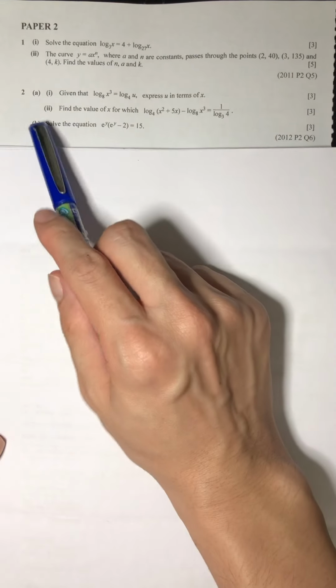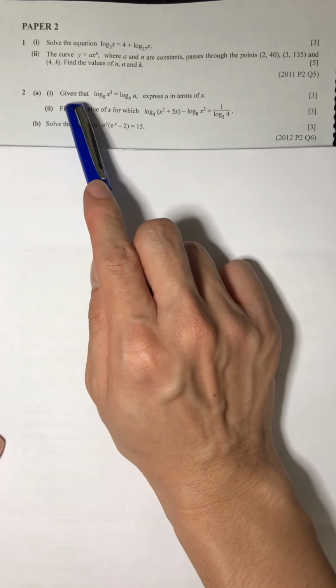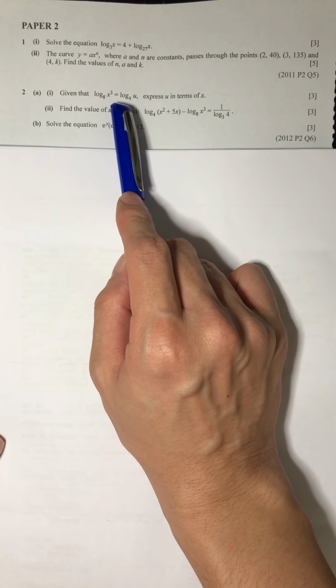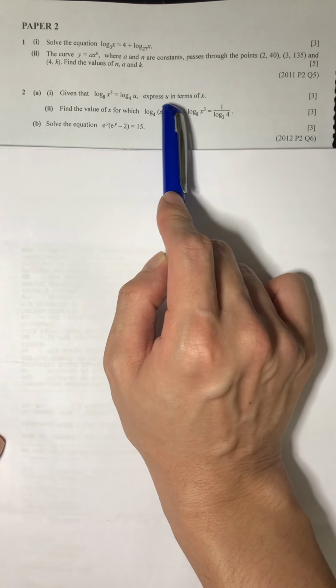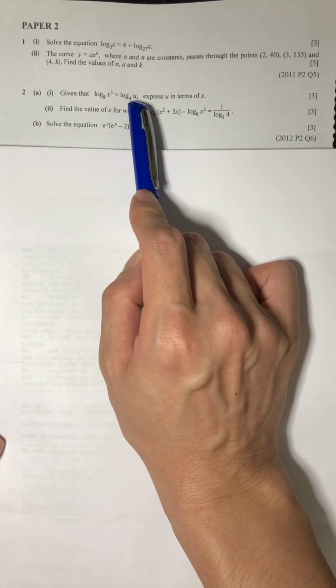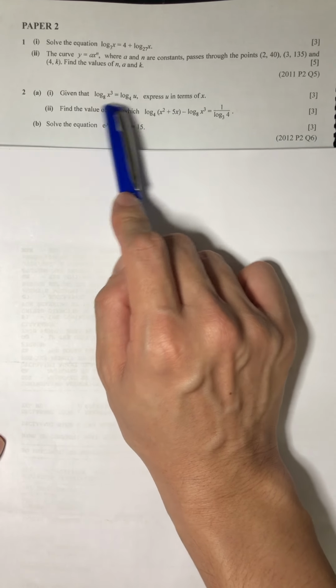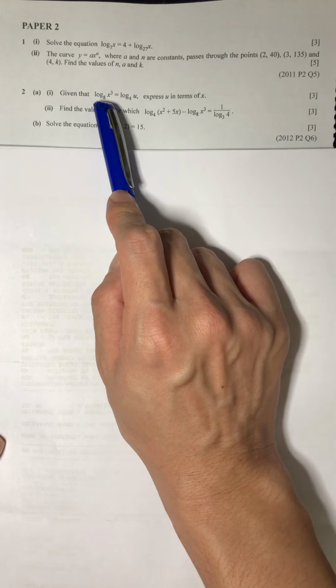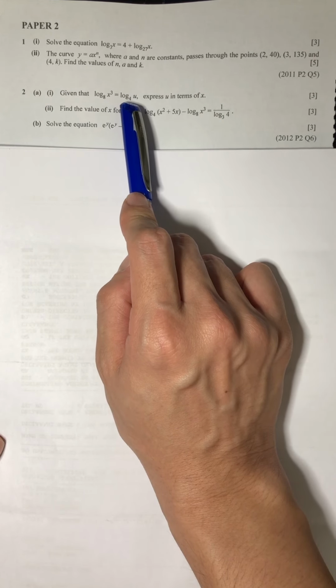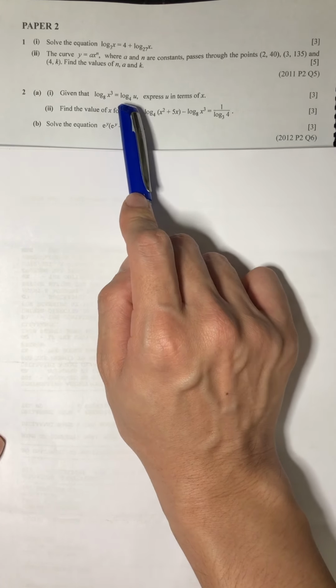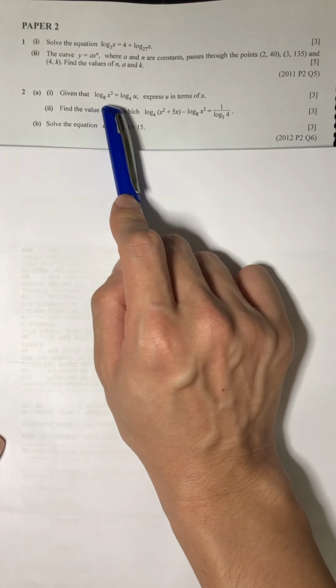This is logarithm question number 2. Given that log base 8 of x to the power of 3 equals log base 4 of u, express u in terms of x, which means we have to make u the subject, right? The 8 can be expressed as 2 cubed, and 4 can be expressed as 2 squared, right? So we make everything into log base 2. Let's start the question.